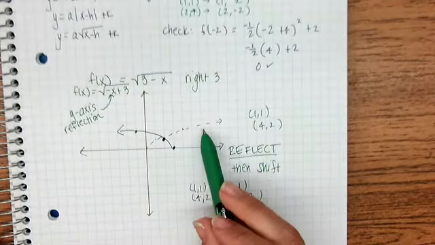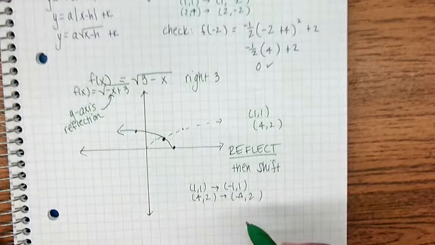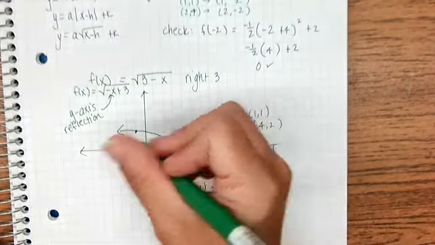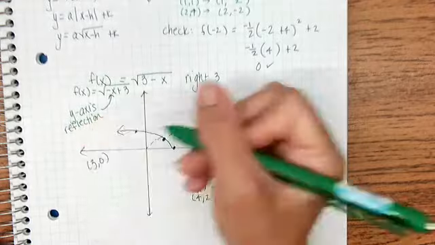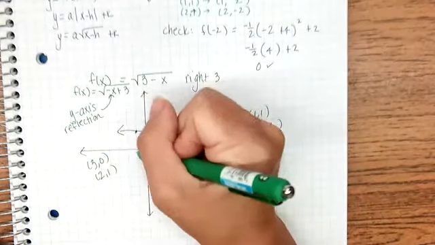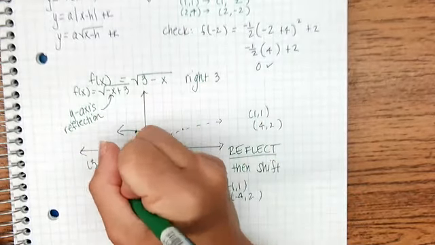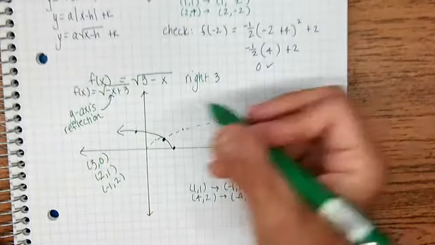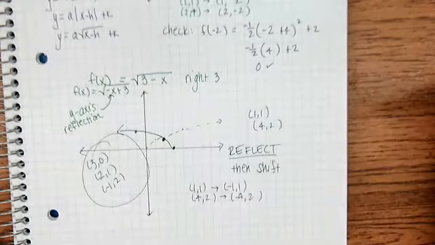This dotted line right here was the parent. So it looks like I have 3, 0. I'm going to write down these points so that we can check: 2, 1, and negative 1, 2. Those are points on my new function.